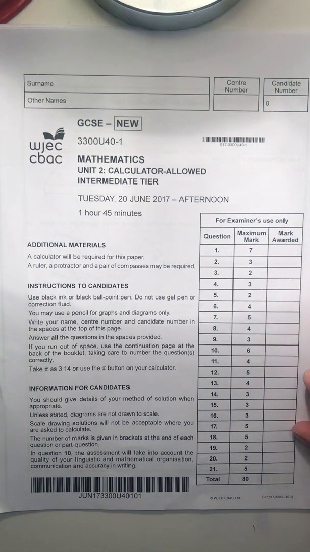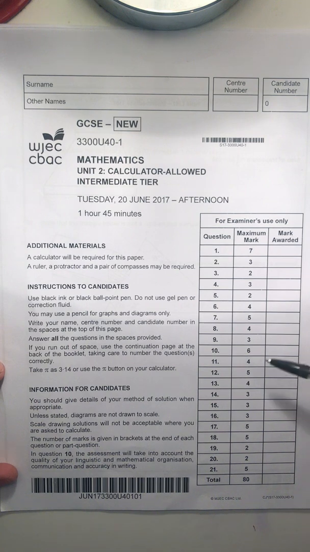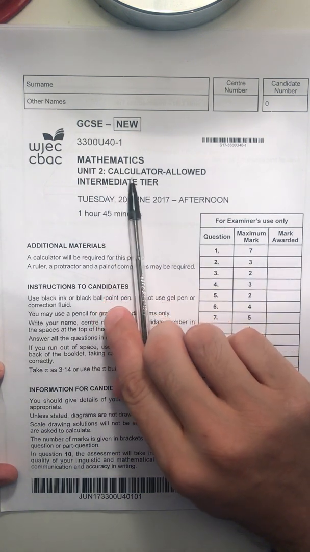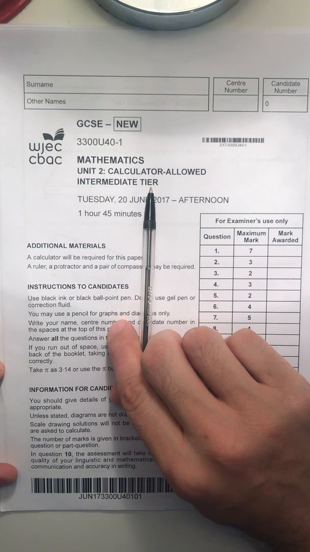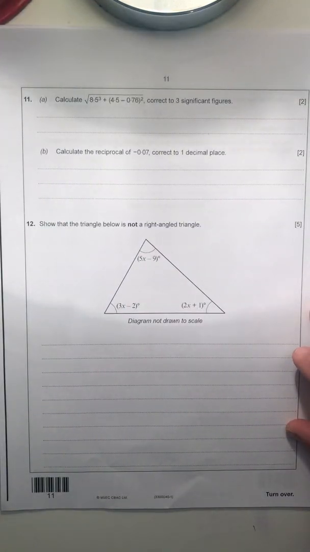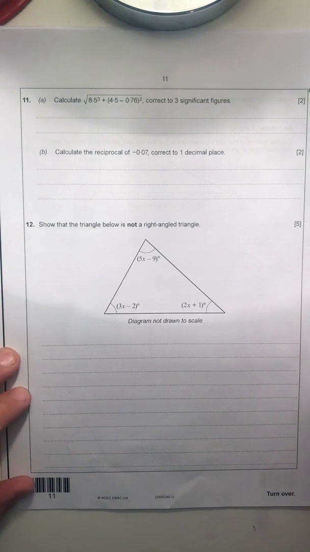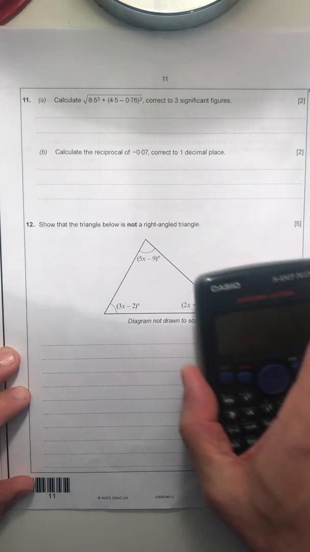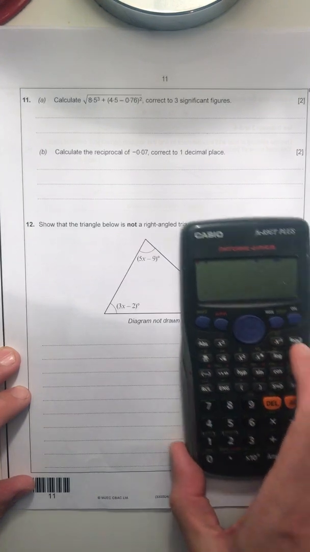Okay, these are the solutions then for the second half of the paper from question 11 to question 21 for the Mathematics Unit 2 intermediate tier paper. Okay, so we'll make a start with question 11a. Basically, all you need to do for that question is put that into the calculator exactly as it is there and then round your answer.